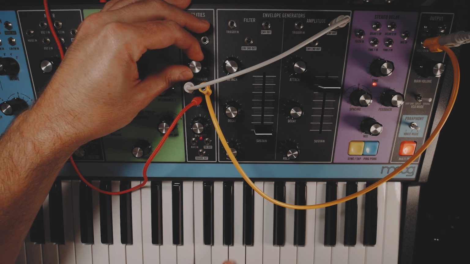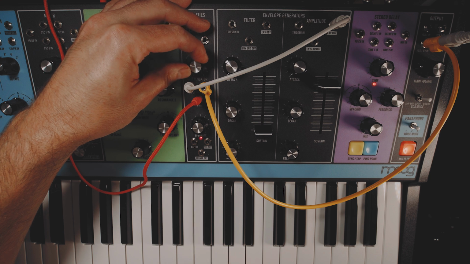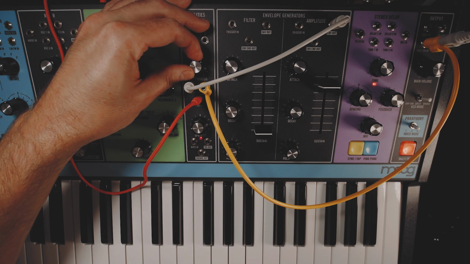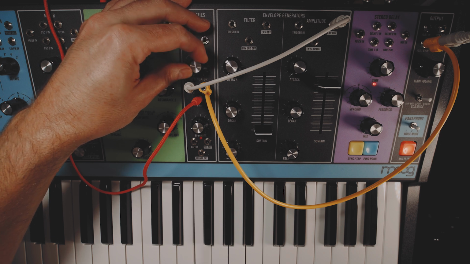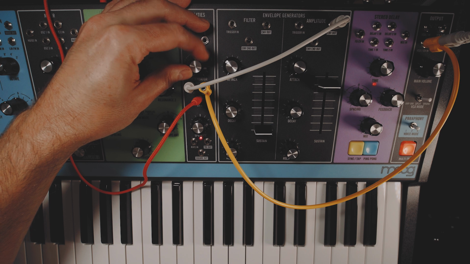It's a sort of linear response. And as we turn it up, it's making it louder, but it's making even the quiet notes loud as well. So probably in the middle somewhere is about the right place.